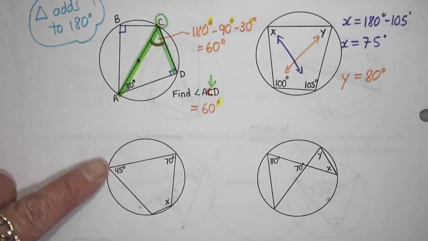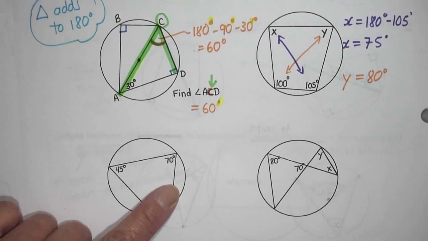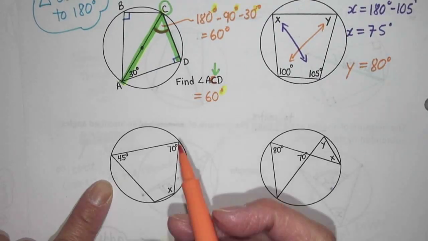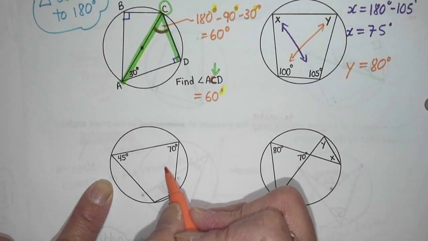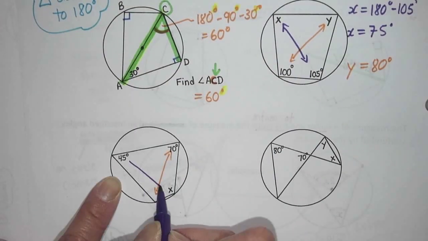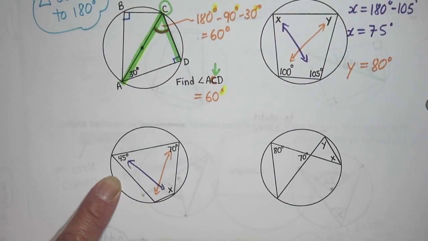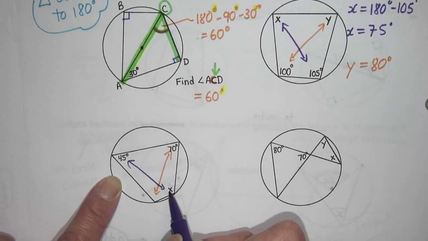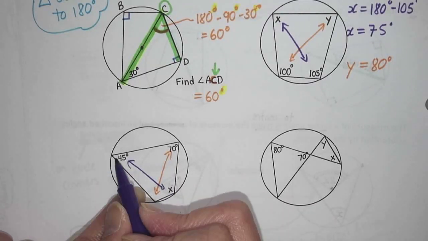What rule is the next one looking at? You can see it's drawing a cyclic quadrilateral. So again, we're going to use that they add to 180. This corner is opposite this corner, and this corner is opposite this corner. Sometimes there's going to be extra information that we don't need. But here I need this one because they add to 180.